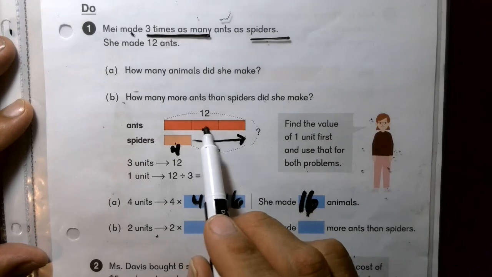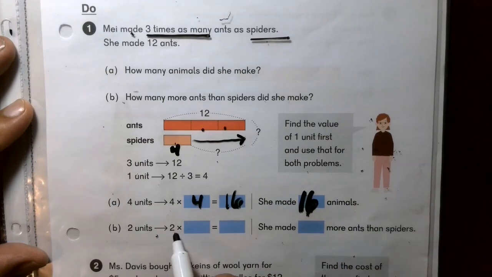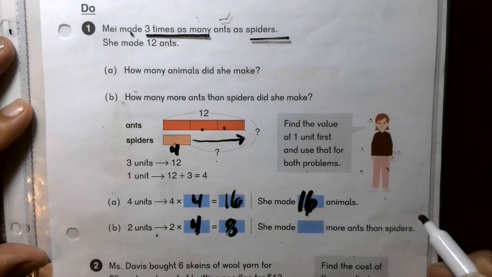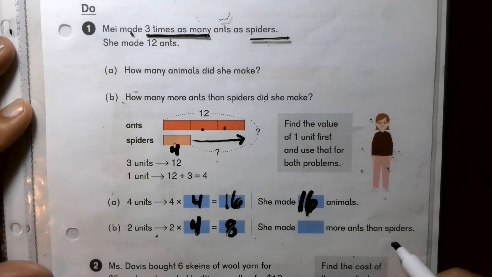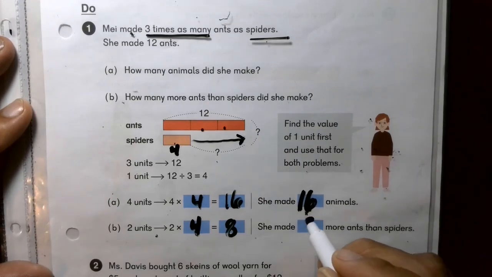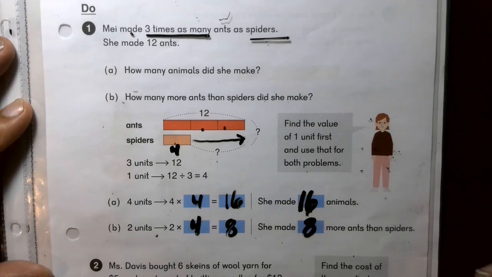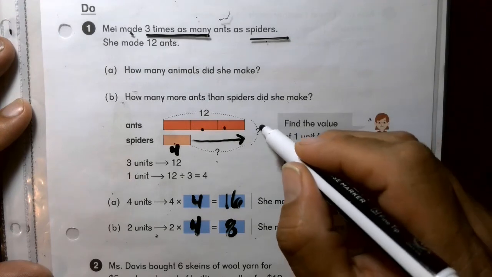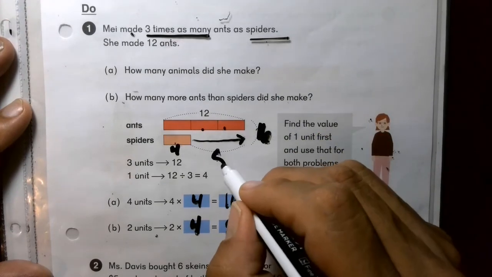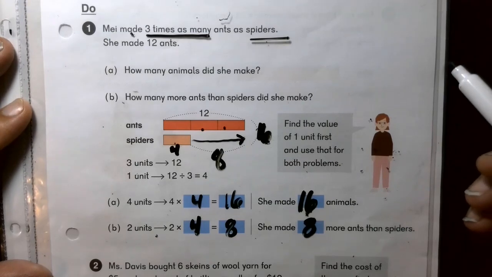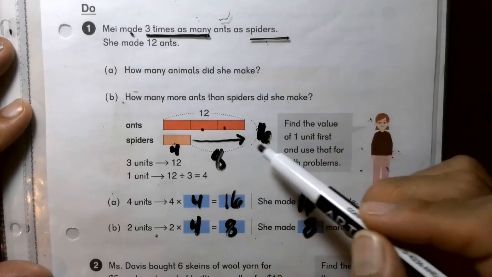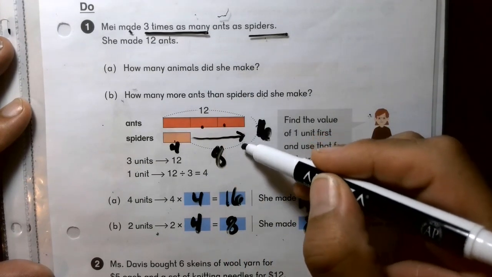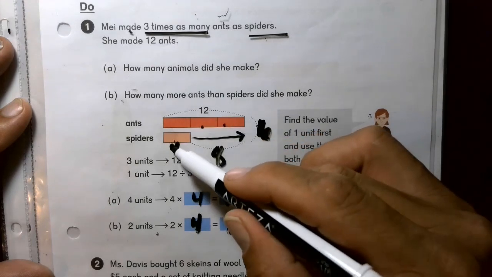So how many units is there? 1, 2. So 2 units equals 2 times 4, which equals 8. So she made a total of what? 8 more ants than spiders. So here would be 16, and here would be 8. So if we add these two up, 12 and 4 equals 16. Then if we look at the bar, this is 12 on top. 4 plus 8 is also 12.